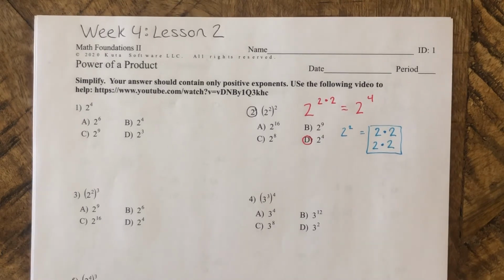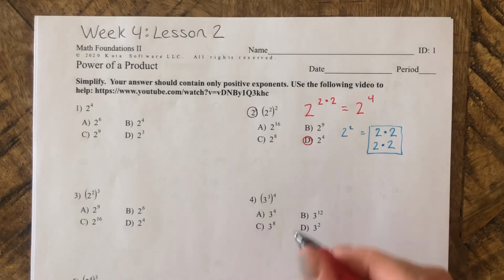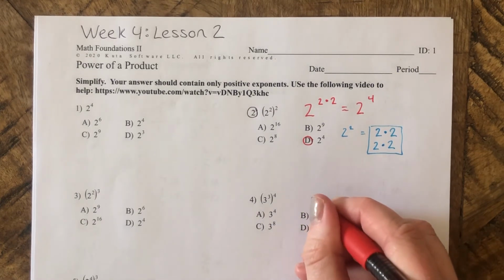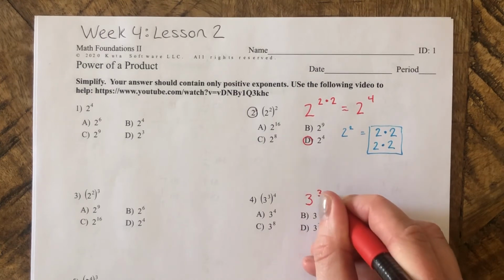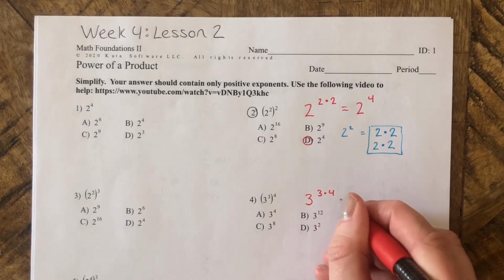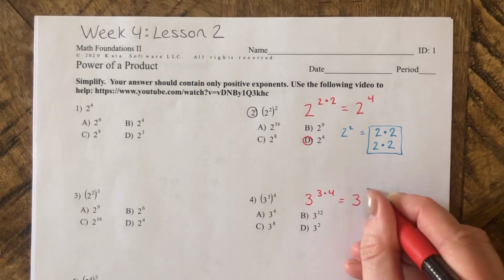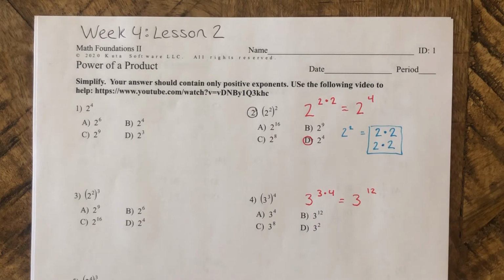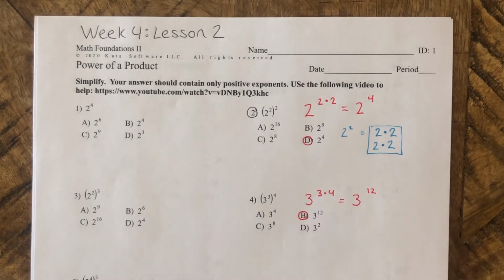We can take a look at number 4 as another example. It's asking 3 cubed to the 4th power. Well, the simple way to do this would be to multiply our exponents, where we have 3 to the 3 times 4. And then we know that 3 times 4 is 12. And our answer option is B.